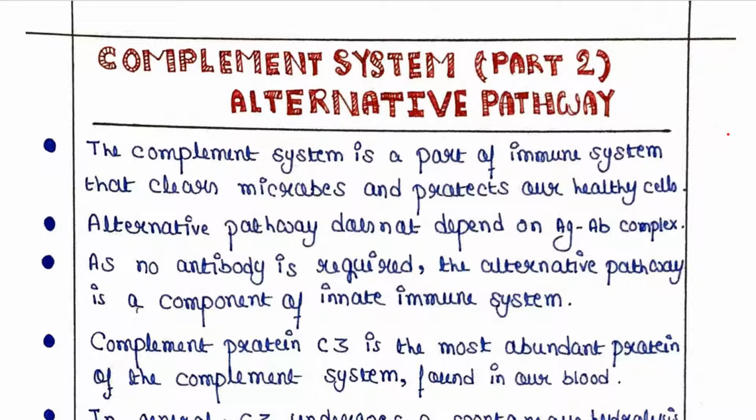Today we will discuss the complement system part 2, that is the alternative pathway.